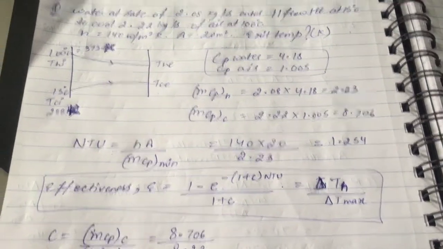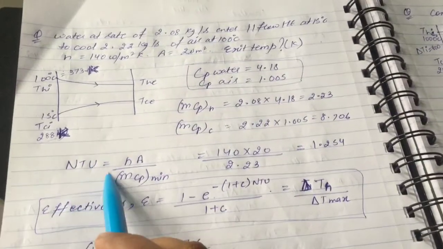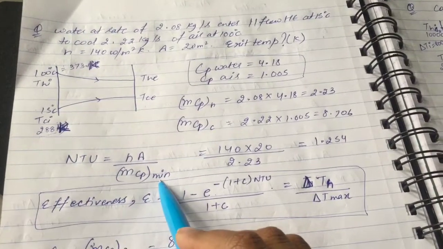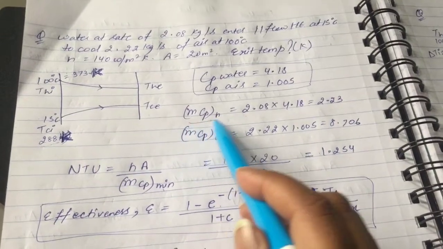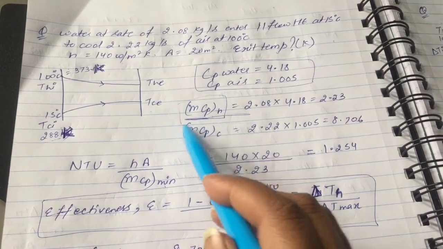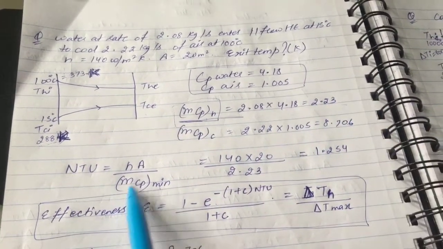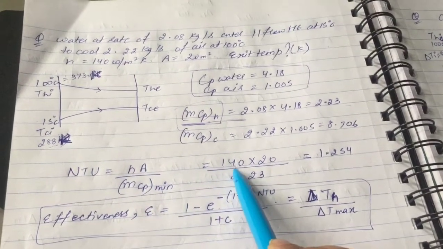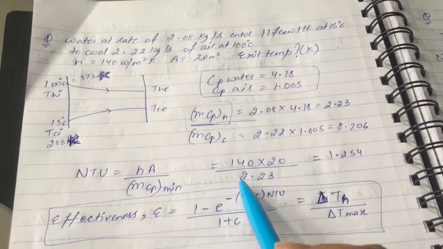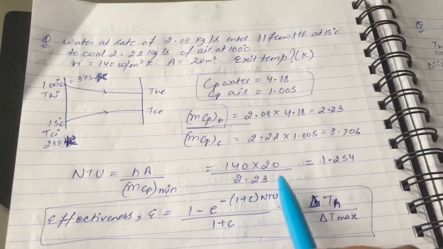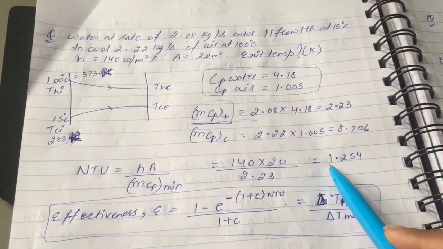So NTU, we know, is equal to HA by MCP minimum. MCP minimum is for air, which is 2.23. H we know is 140 given to us, area we know is 20 given to us, then MCP minimum we have calculated. From here we get our NTU as 1.254.